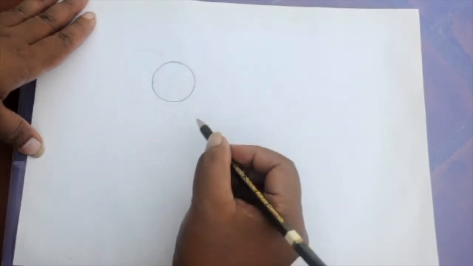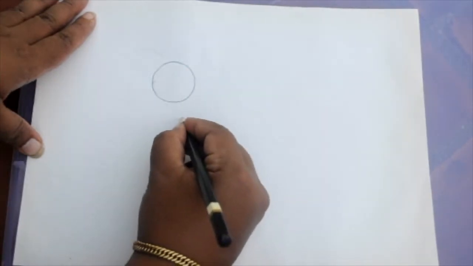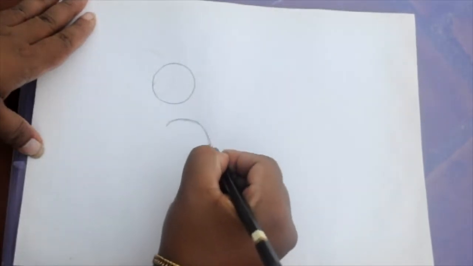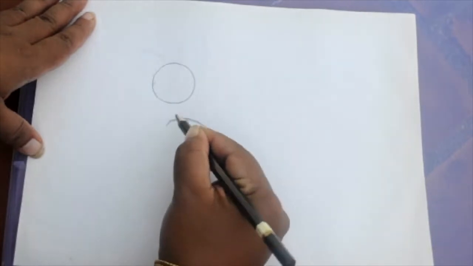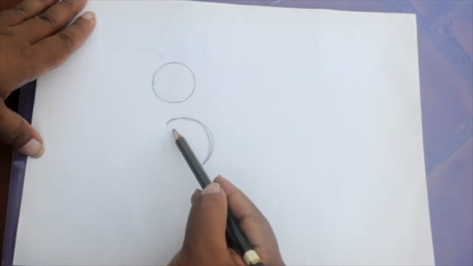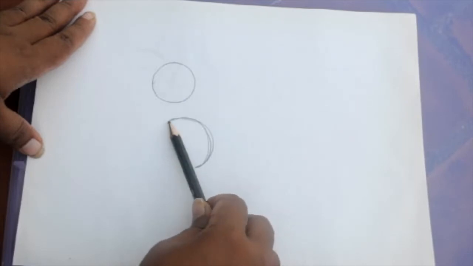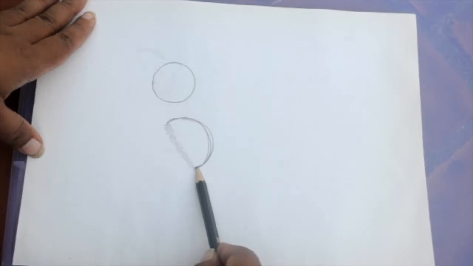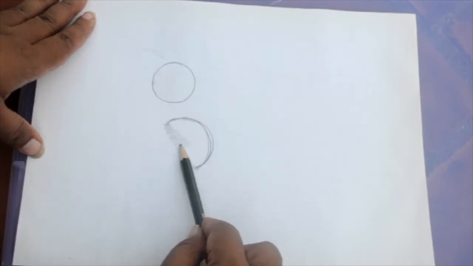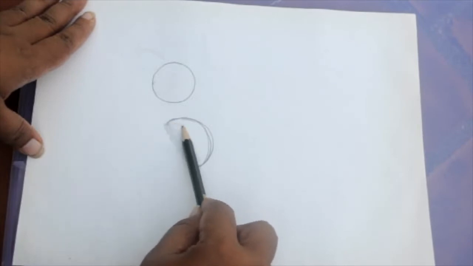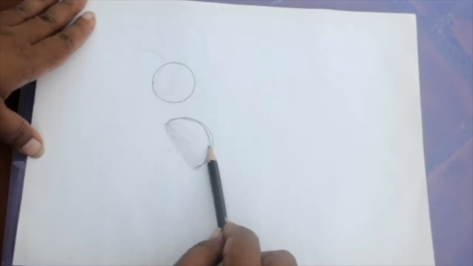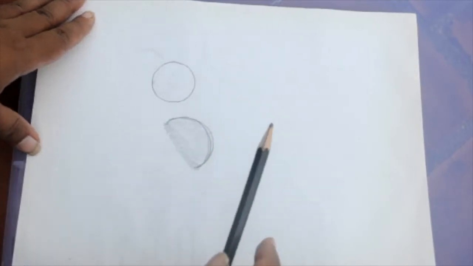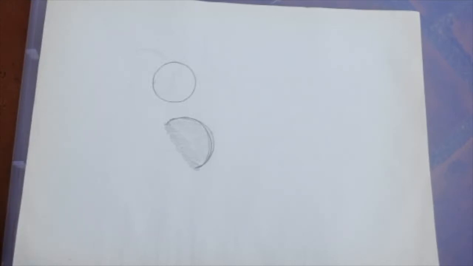So to make a moon like a half moon, we can draw a semicircle, and kind of shade out the edges of the moon rather than drawing a perfect line. So that's kind of like a half moon.